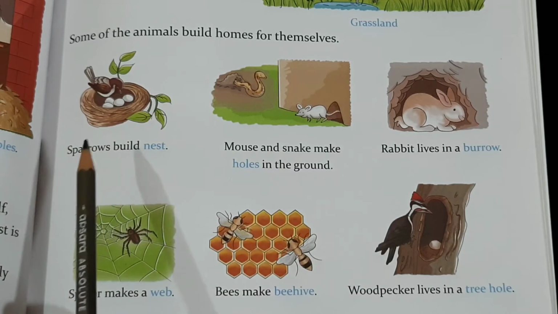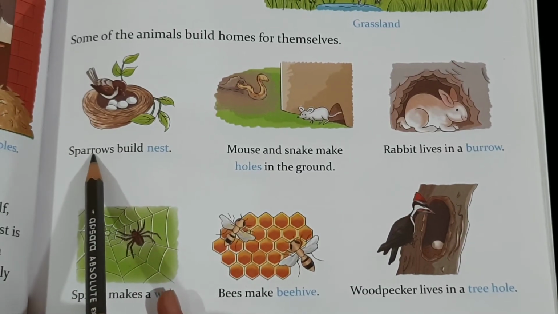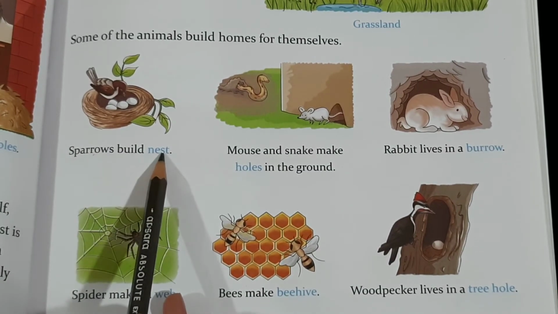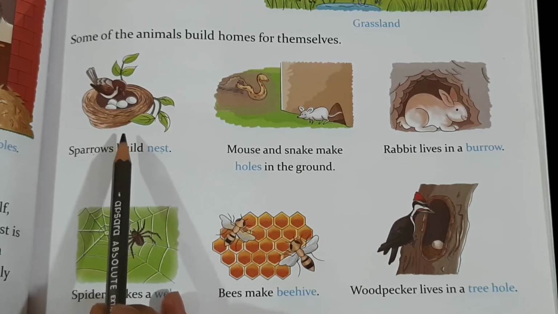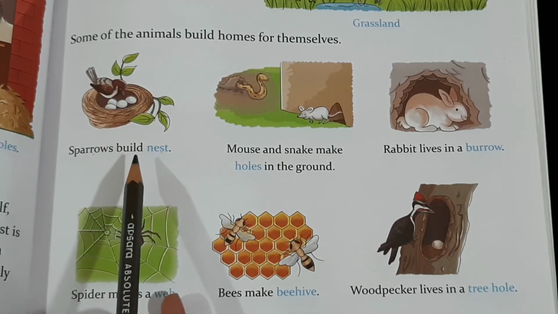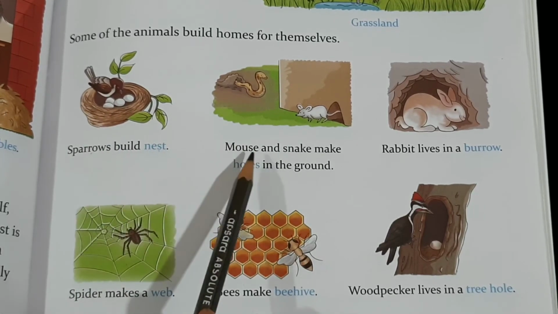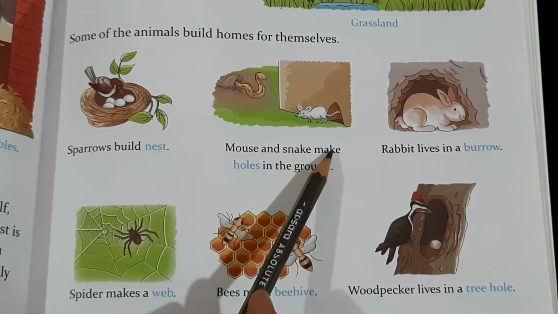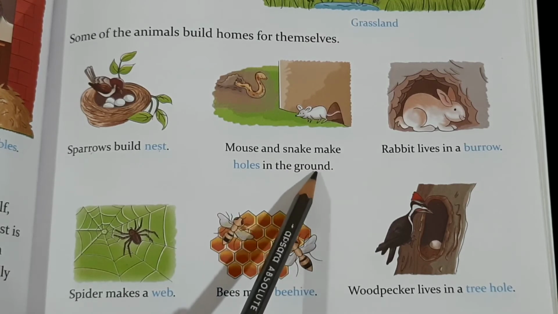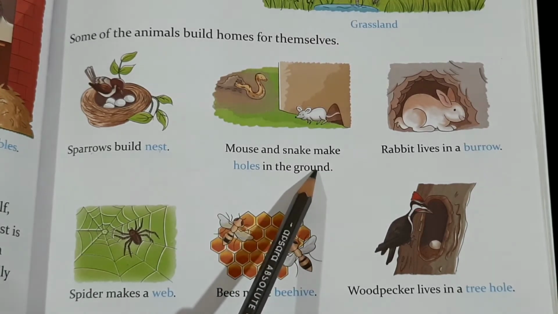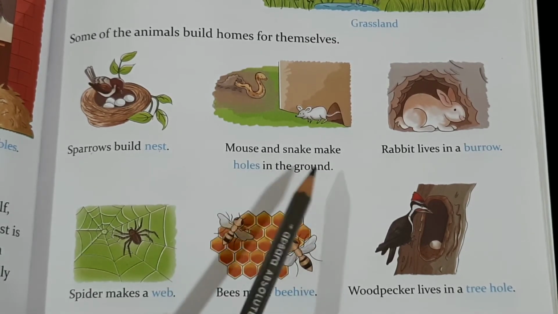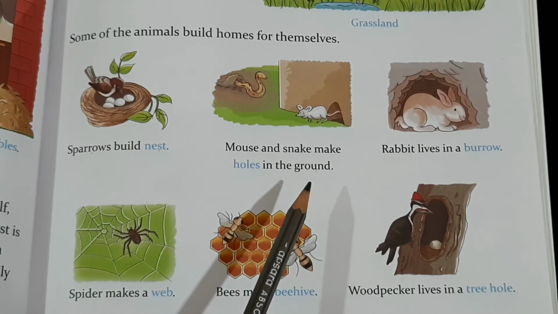Now look here, which are those animals? Sparrows build nest. They live in a nest and they make it on their own. Okay, so here you can see a picture. Mouse and snake make holes in the ground. Okay, where do they live? They live in the holes which they make in the ground.